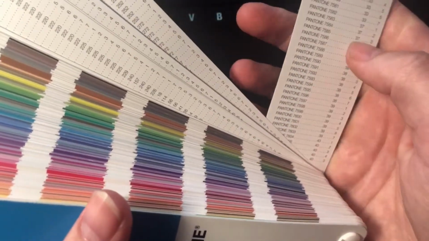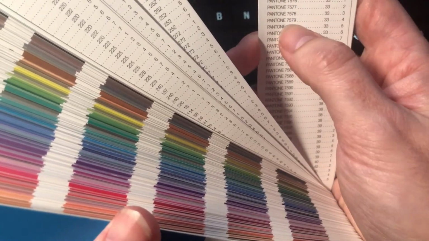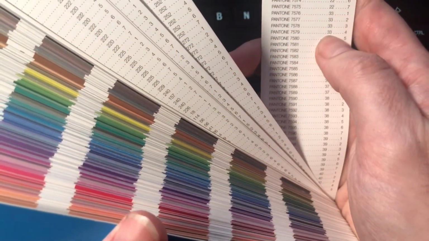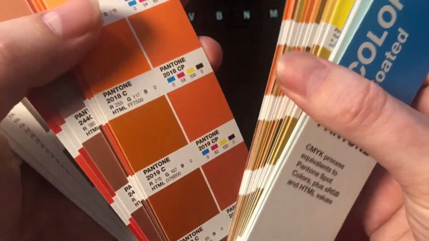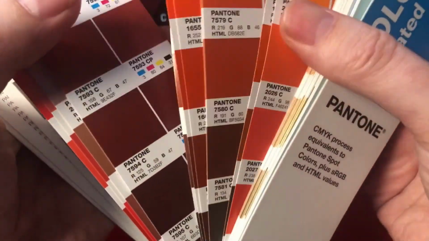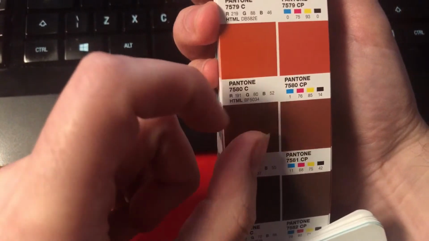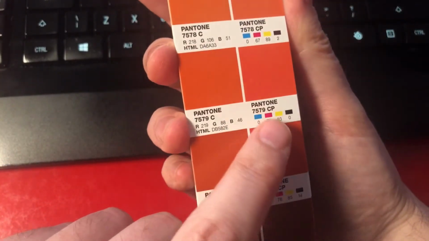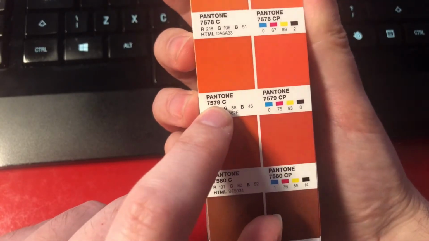So 7579 is on page 33. So we'll go to page 33. Here's page 33. And I'm looking at 7579 here. So that's 7579.